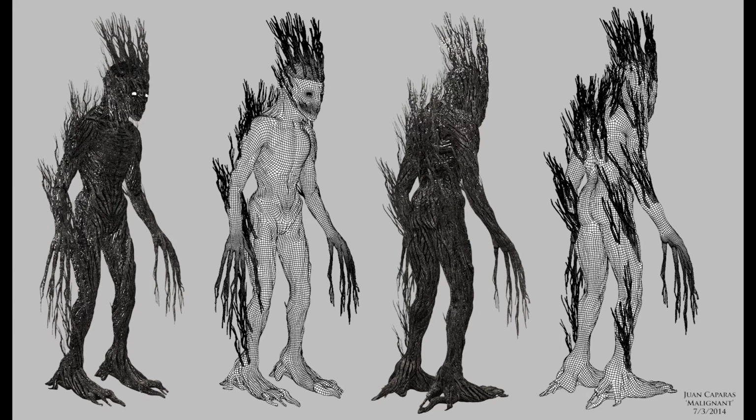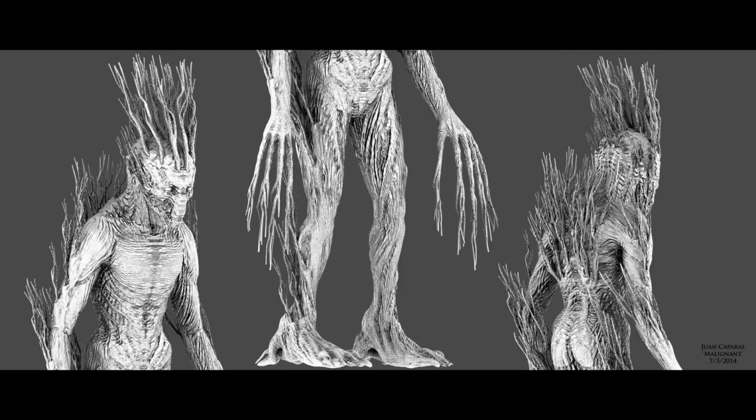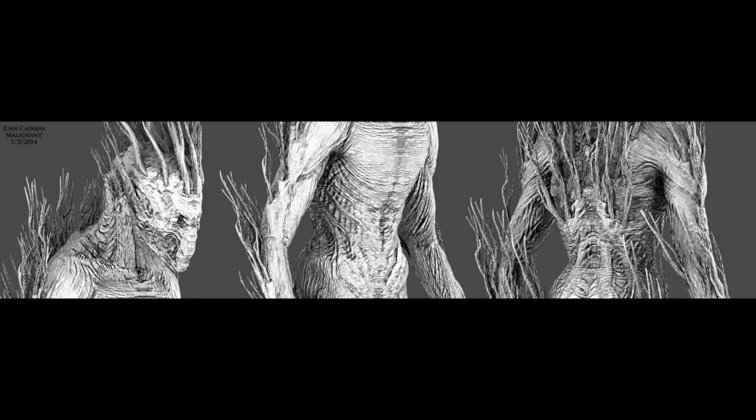So here's the wireframe, here's the ambient occlusion, looks great, the silhouette looks great, looks really creepy, especially with its long arms. There's all the hard work and details I did, you can definitely see them right here.